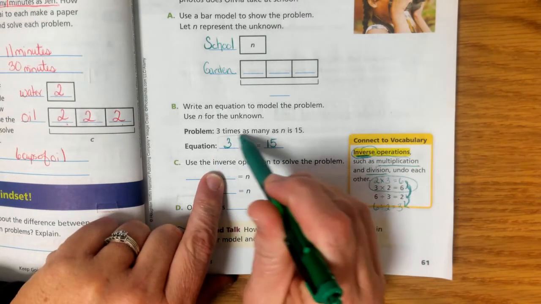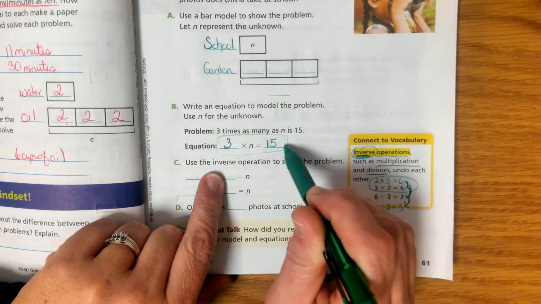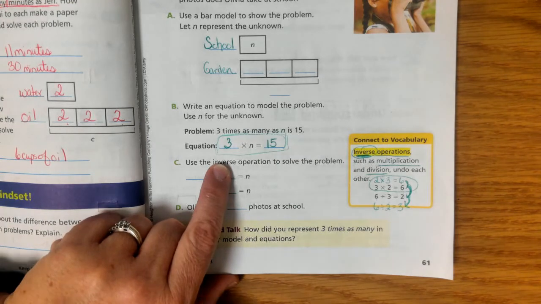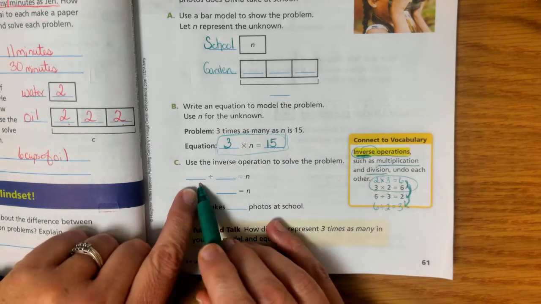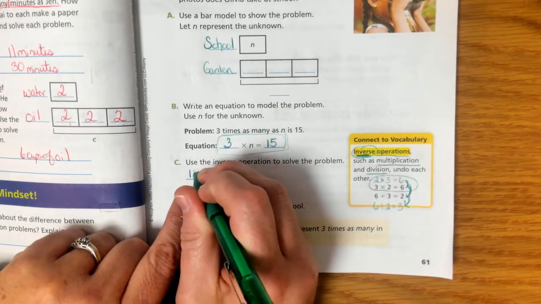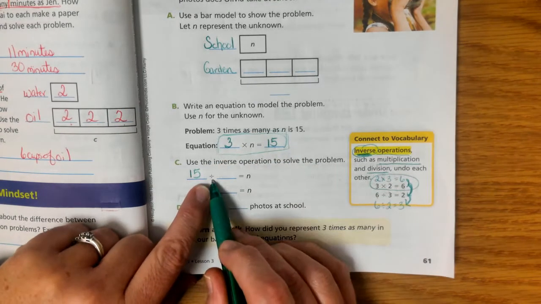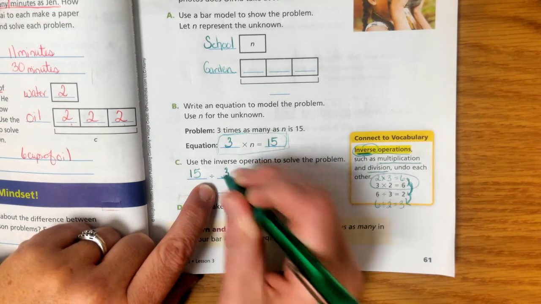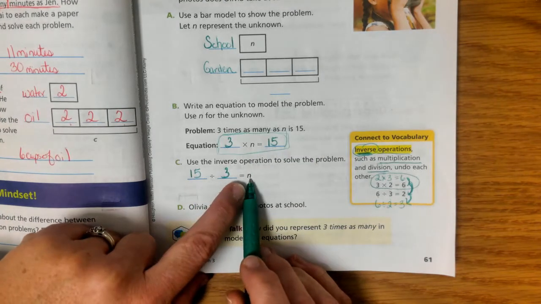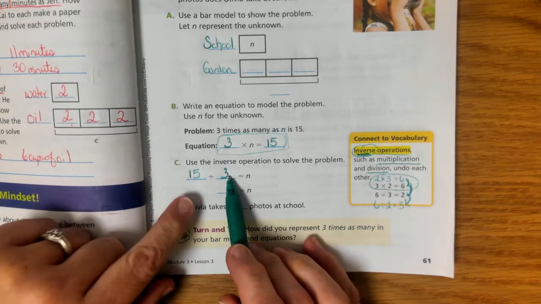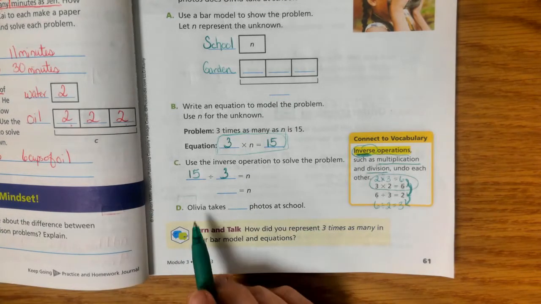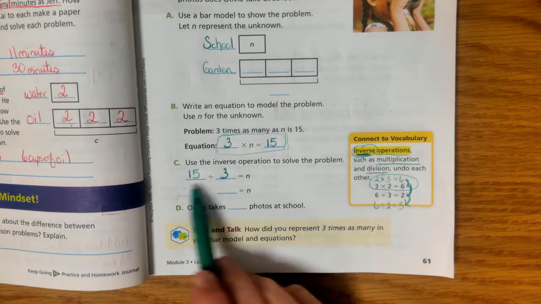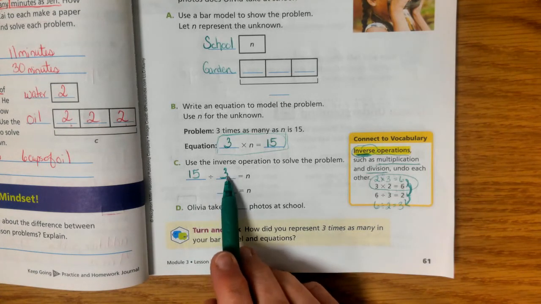How would I write this in a division problem? 3 times n equals 15. Well, I always put my bigger number first when I'm dividing. So I would say that 15 divided by 3 equals n. 3 is going to be the number I need to divide into 15. So let's think about that. What number is going to be our n here? So I'm going to think, what number times 3 equals 15?